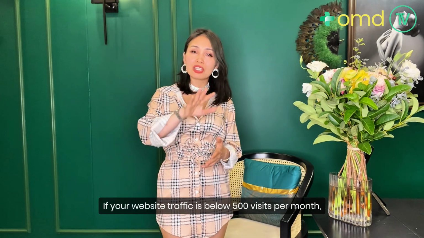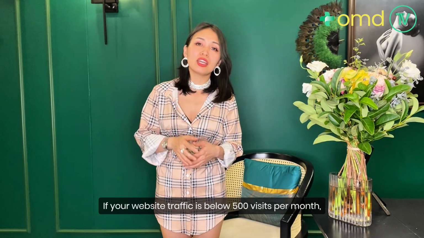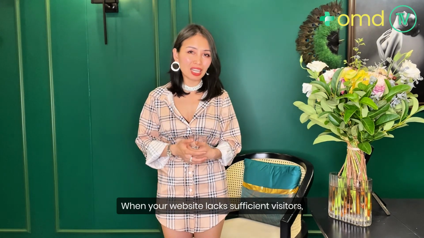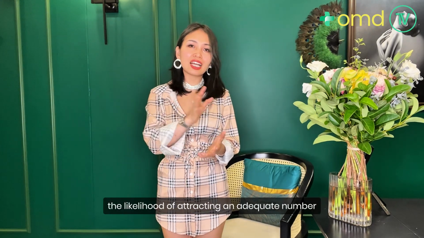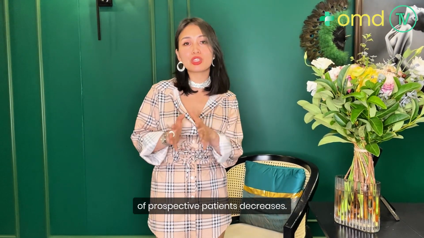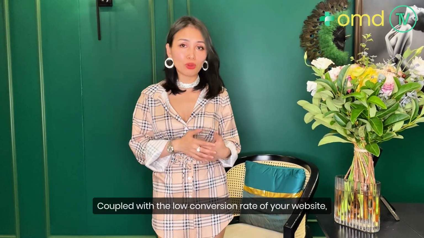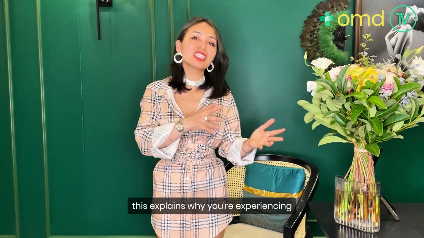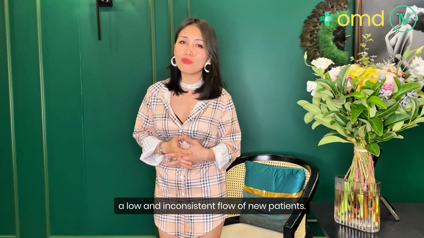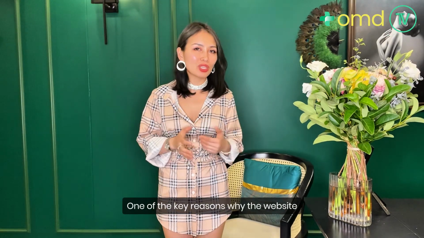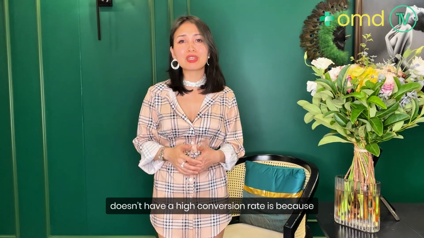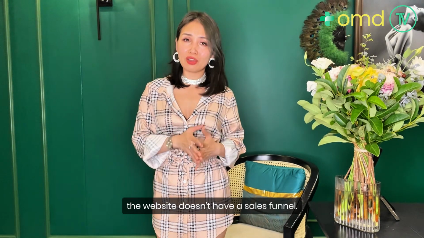If your website traffic is below 500 visits per month, it suggests that you have a traffic problem. And when your website traffic lacks sufficient visitors, the likelihood of attracting an adequate number of prospective patients decreases. And coupled with the low conversion rate of your website, this explains why you're experiencing a low and inconsistent flow of new patients. And one of the key reasons why the website doesn't have a high conversion rate is because the website doesn't have a sales funnel.